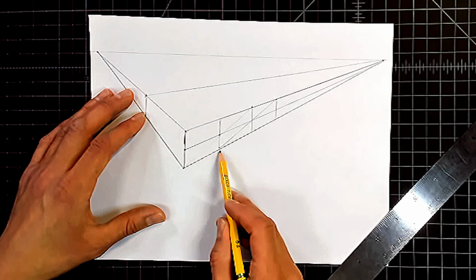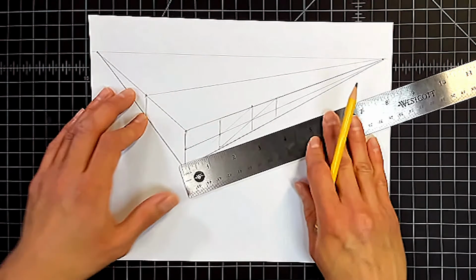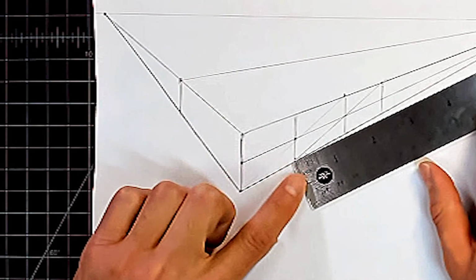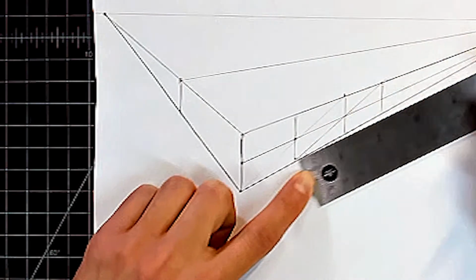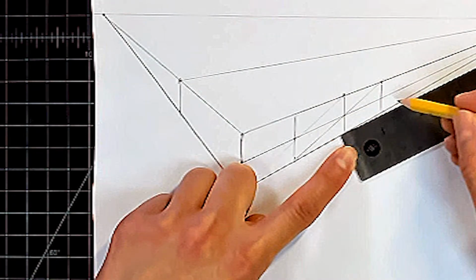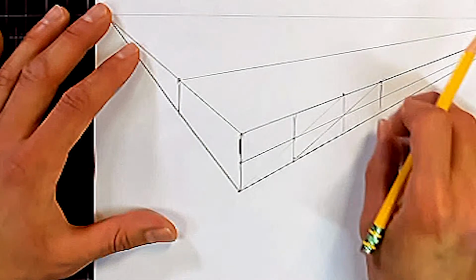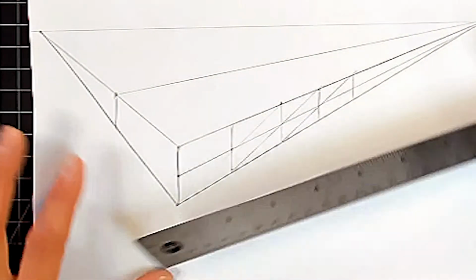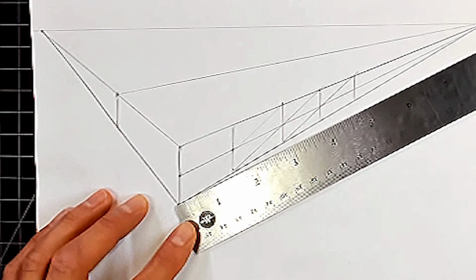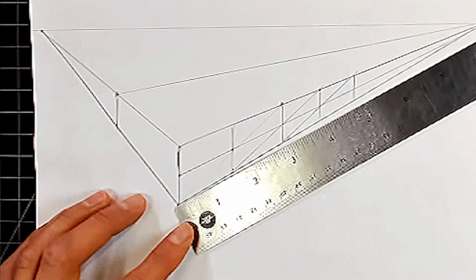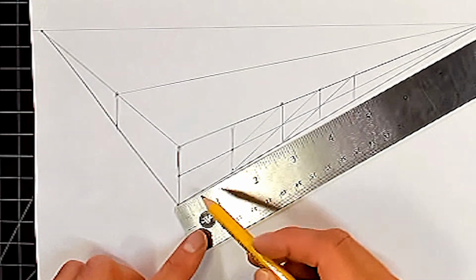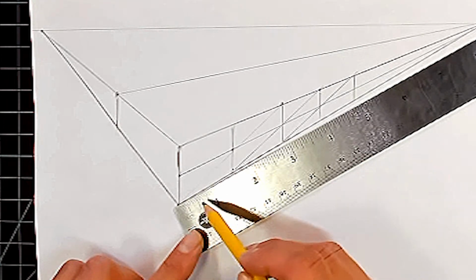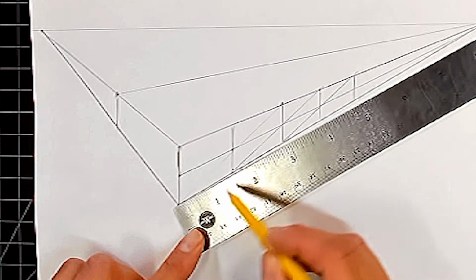So if you measure these, this is about 1.5 inches. This is almost 1.25 inches. This is 1 inch. They're getting smaller by 1/4 inch every single time we create the next letter. So if you're doing this correctly and they get smaller by 1/4 inch each letter, this first one should have been 1.5 inches.